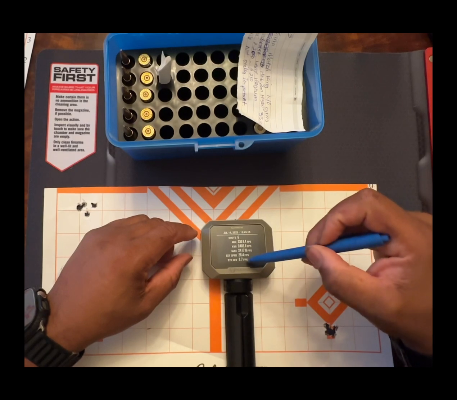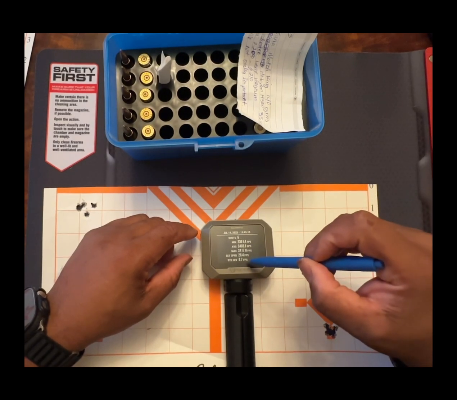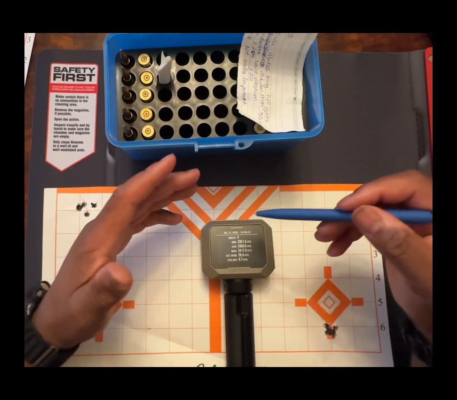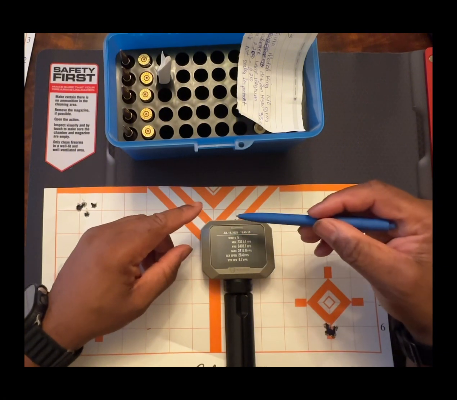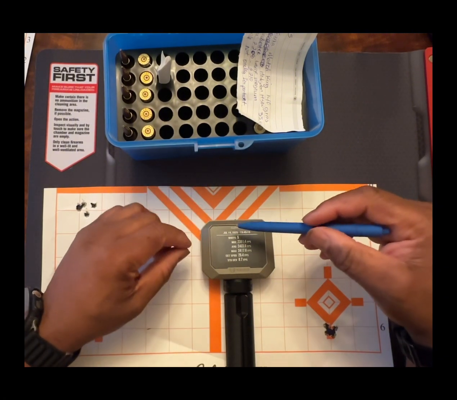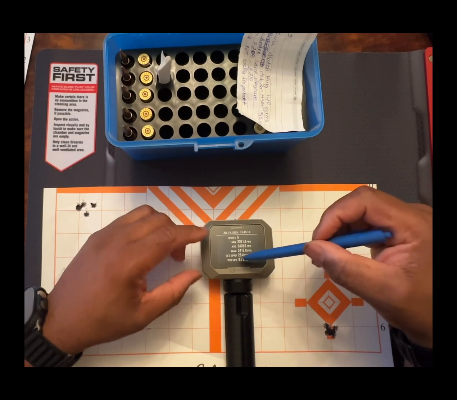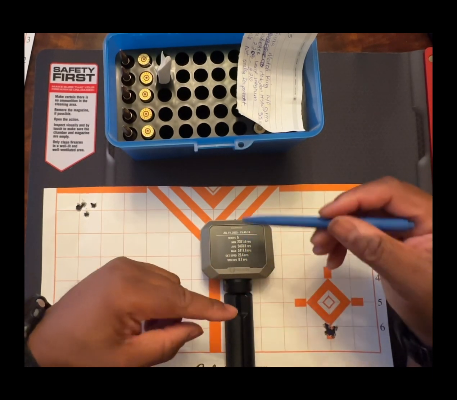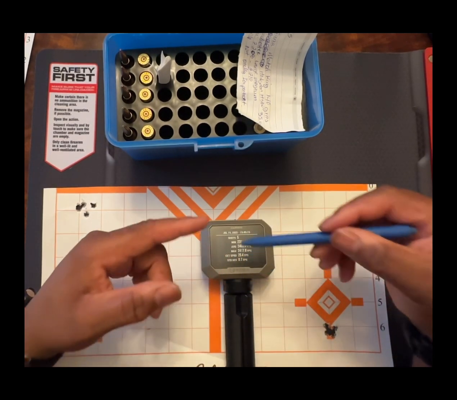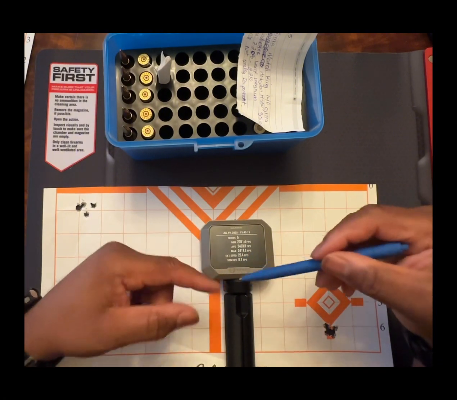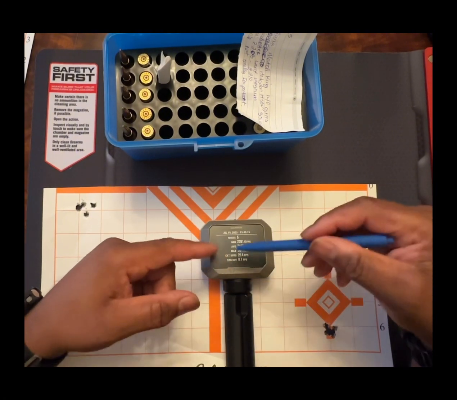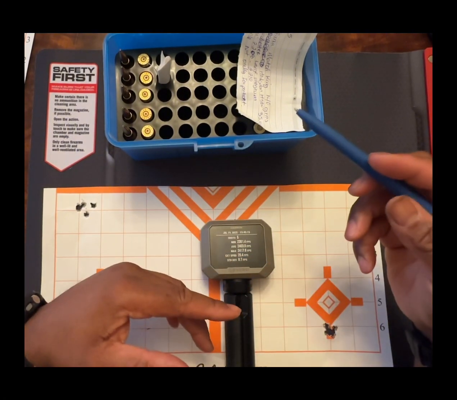Standard deviation, that's something that you definitely want to pay attention to. A quick reference: if you have single digits, 10 is probably the highest you want to go, but if you can get 9 or below in the standard deviation, those rounds are going to fly consistent. They're going to have consistent feet per second. Those consistencies in your feet per second translate to downrange accuracy.